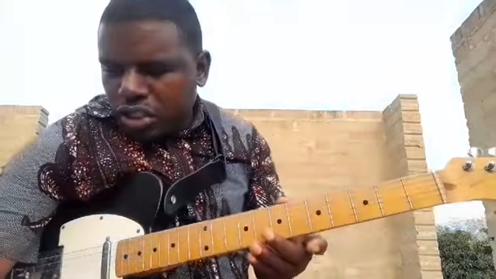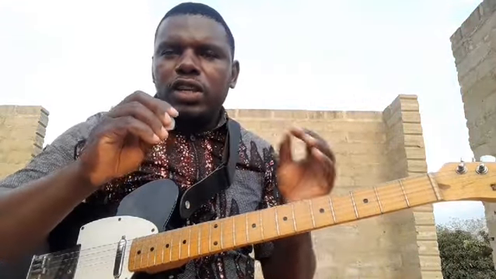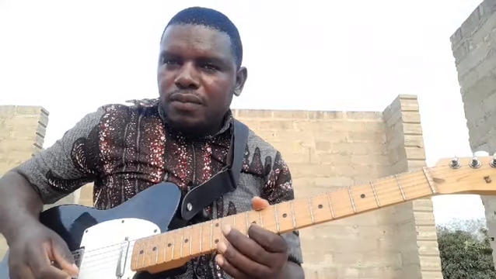Now the first thing to do, just for learning, we don't care when the chords are changing, and we play that without caring when the chords are changing, like this. Simple.